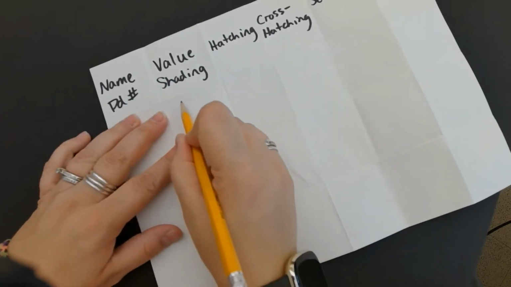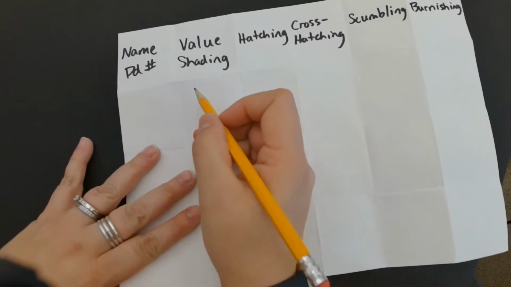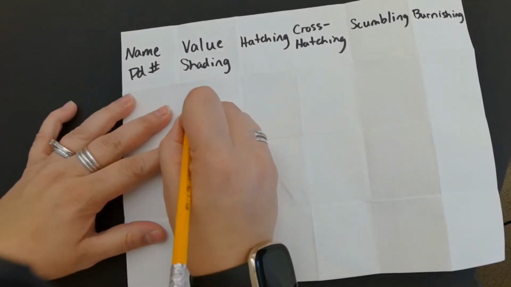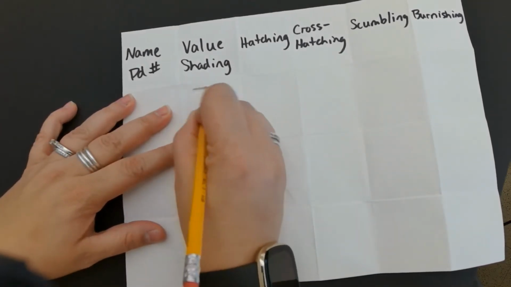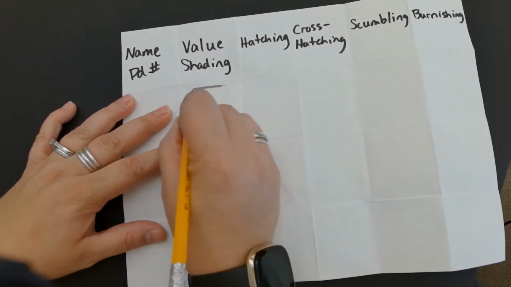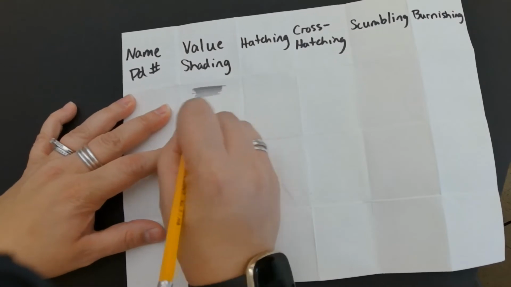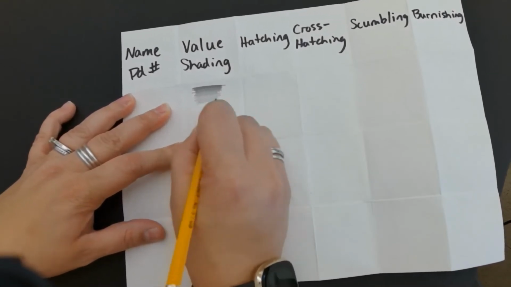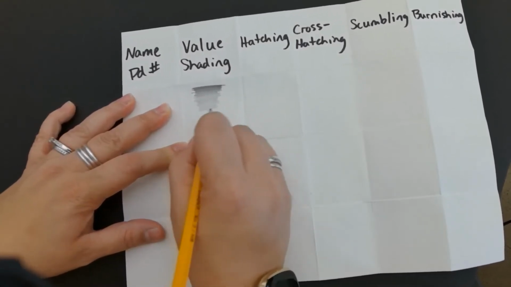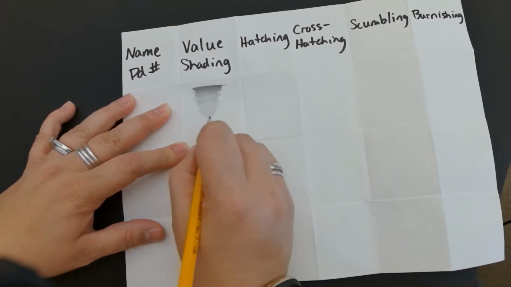So I'm starting at the top of my box. Okay? And I am pressing hard. And then as I go down, I'm going to decrease my pressure as I'm going down. You see I'm overlapping my lines?